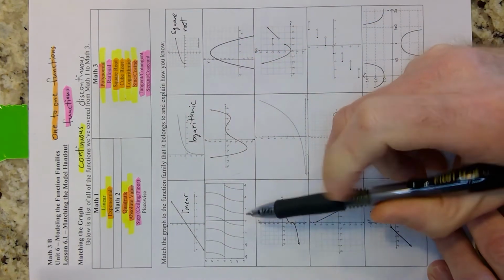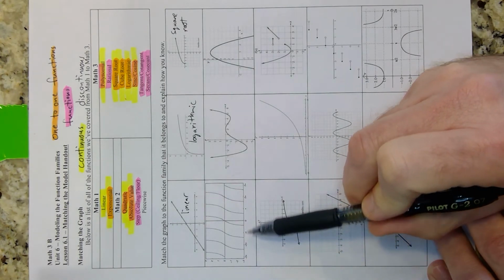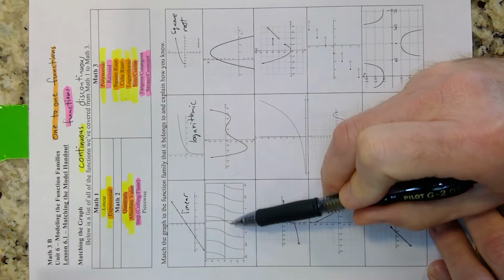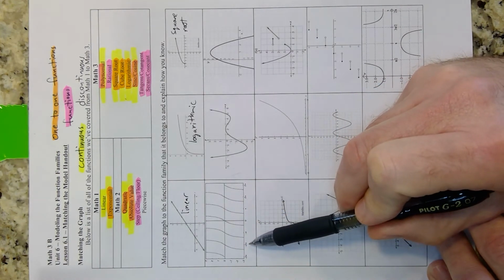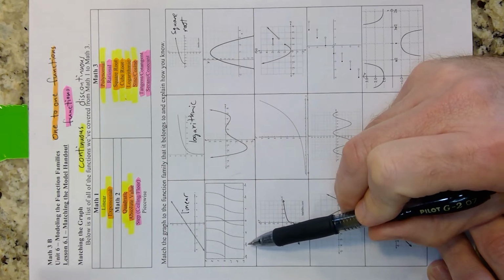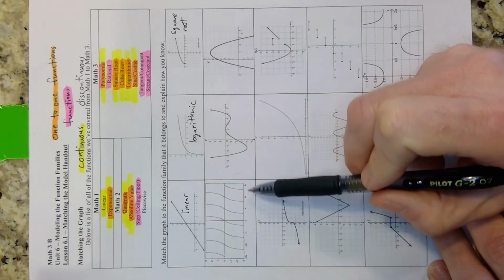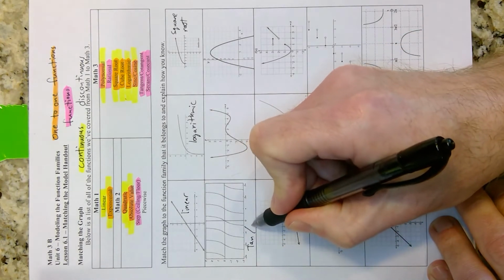Okay, moving on to the next graph over here. This one I can see is the first one that is discontinuous. Okay, I have a lot of unconnected pieces on this graph. Hopefully you remember this because we just covered it in Unit 5, right? This looks like a tangent or a cotangent graph. So this is tan or cotan.